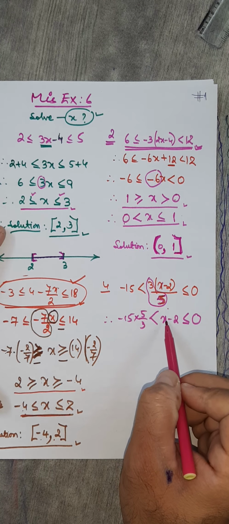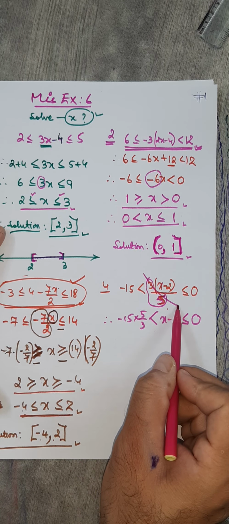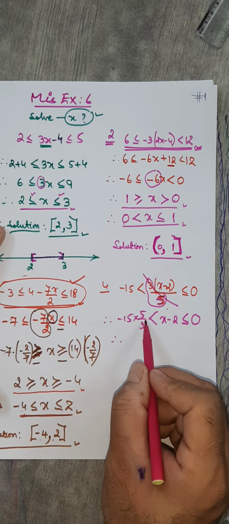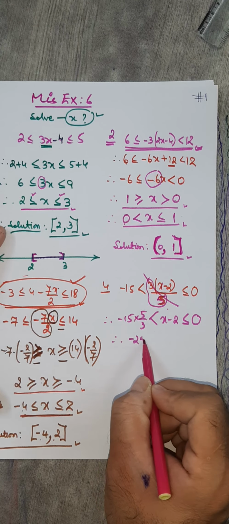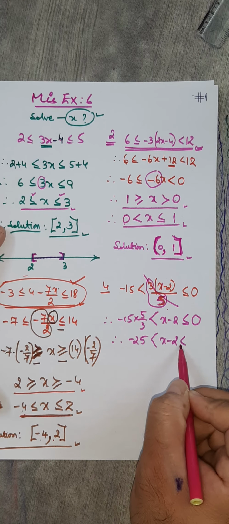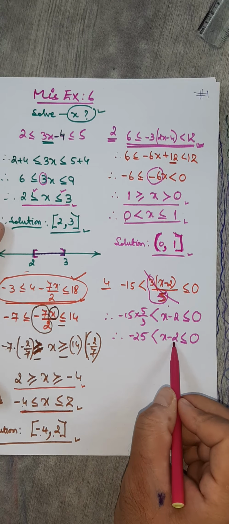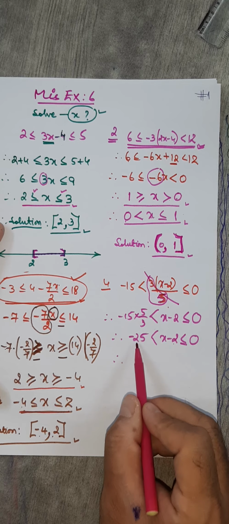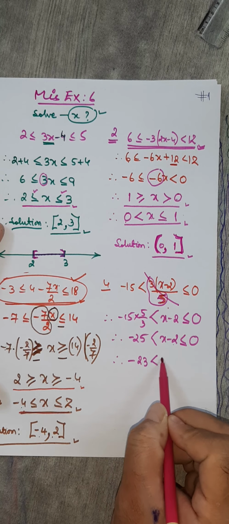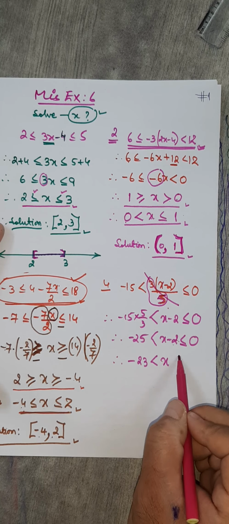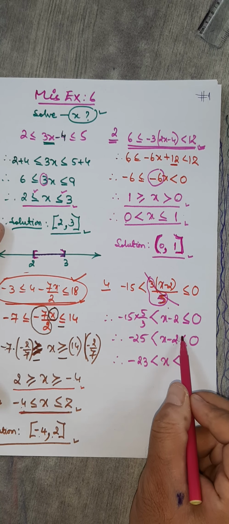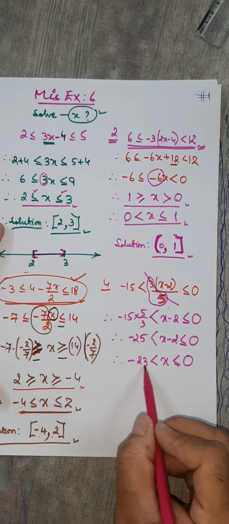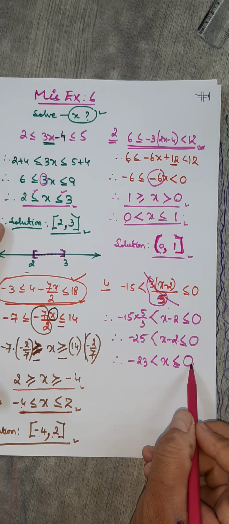Every time we try to find x alone. So first I need to eliminate this, so multiplying by 5 by 3. Okay, so what is this? This is 3 fives, so minus 25, less than x minus 2, less than or equal to 0. Now I don't want minus 2, we need x alone. So adding 2. If you add or subtract, the inequality remains the same. Adding 2, this is minus 23, x minus 2 plus 2 here is just x, and this is less than or equal to 0. So x is from where to where? Minus 23 to 0, remember.